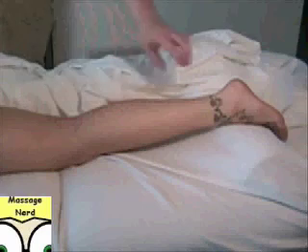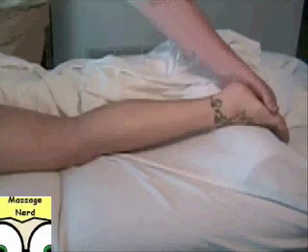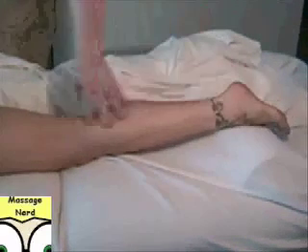The action is inversion, remember, bring the foot in, and plantar flexion of the foot. So remember, plantar flexion like this.